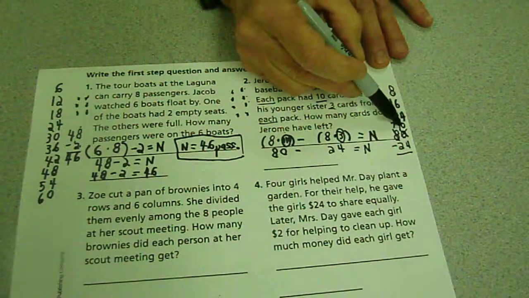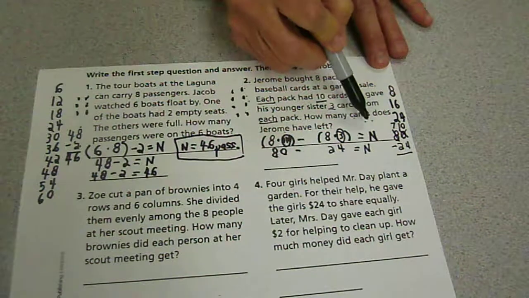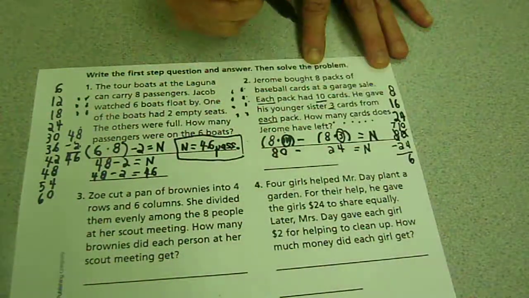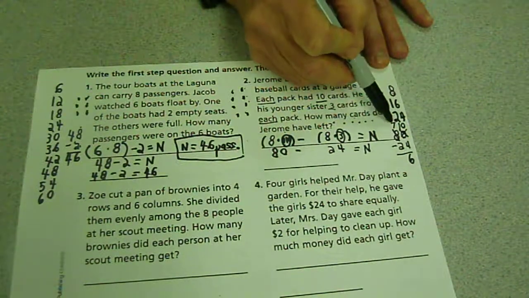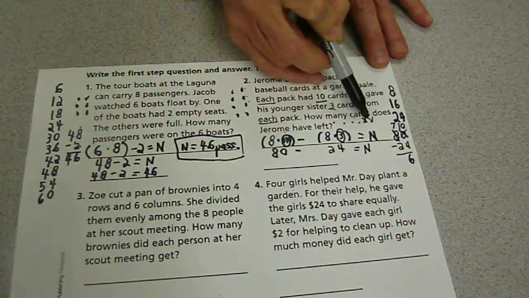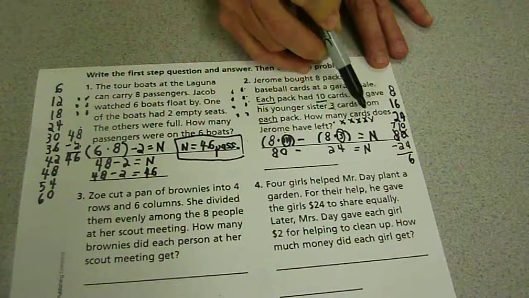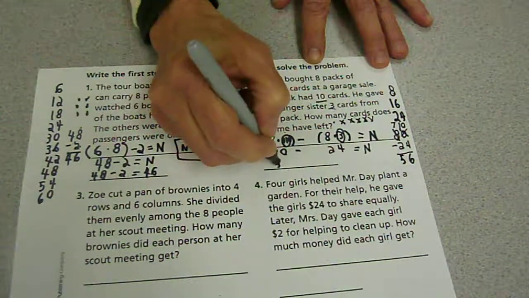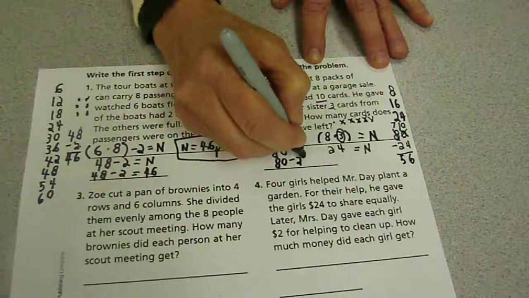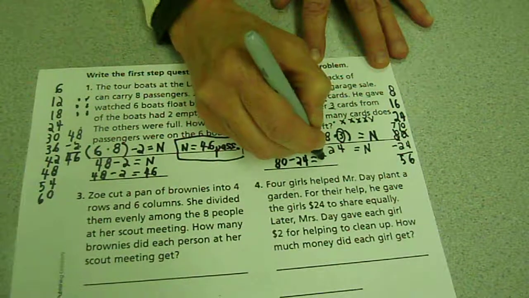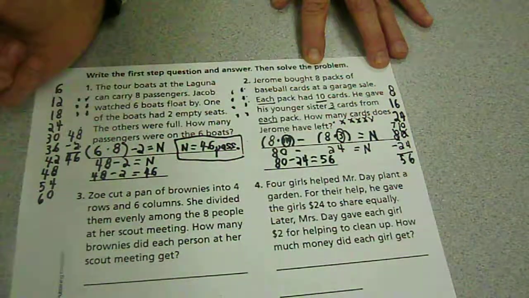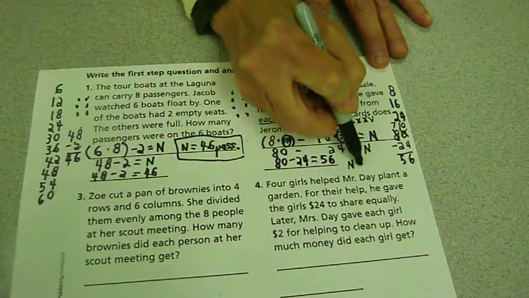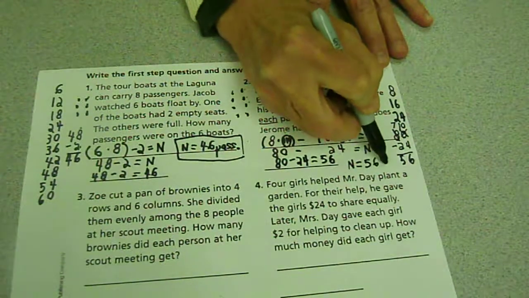I'm going to count from 4 up to 10, so 4, 5, 6, 7, 8, 9, 10. That gives me 6. I'm going to count from 2 up to 7, 2, 3, 4, 5, 6, 7. That gives me 5. So 80 minus 24 equals 56. I need to label my answer, how many cards. So n equals 56 cards.